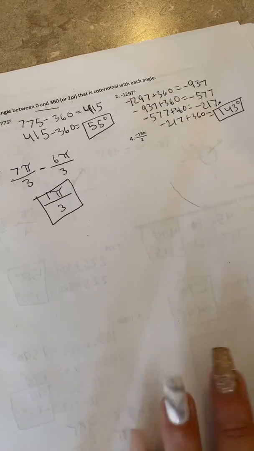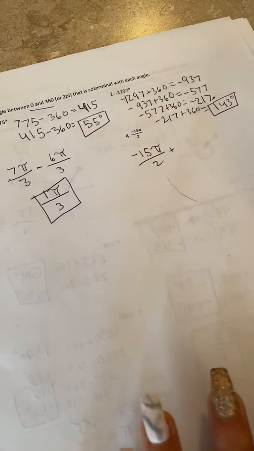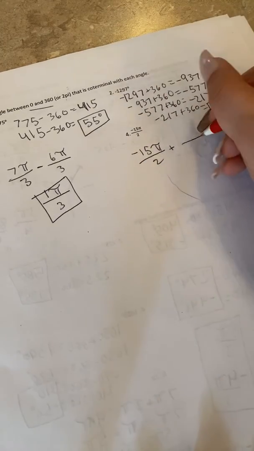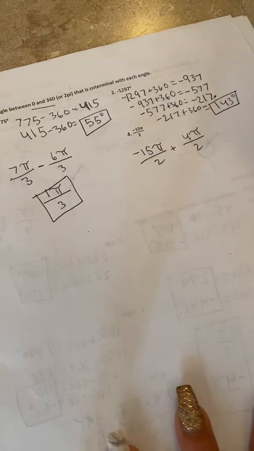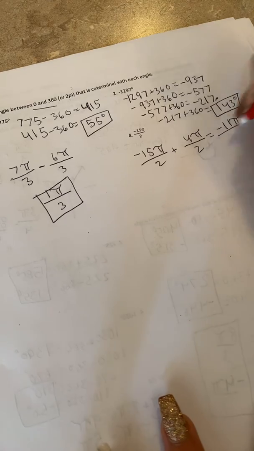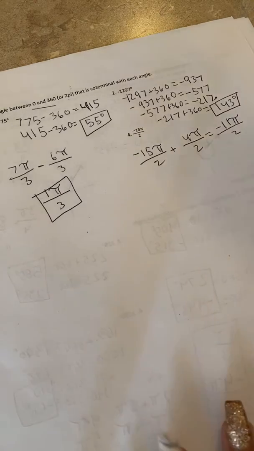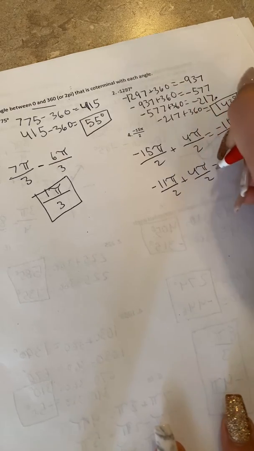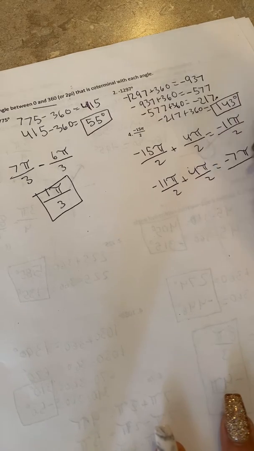Okay, so with number 14, I've got negative 15 pi over 2. So it's negative, so we're going to keep adding. So I'm going to add 2 pi. So that becomes 4 pi over 2, because 4 divided by 2 is 2. So negative 15 pi plus 4 gives me negative 11 pi over 2. So again, that's not positive yet. We're not between 0 and 2 pi. So negative 11 pi over 2 plus 4 pi over 2 gives me negative 7 pi over 2.